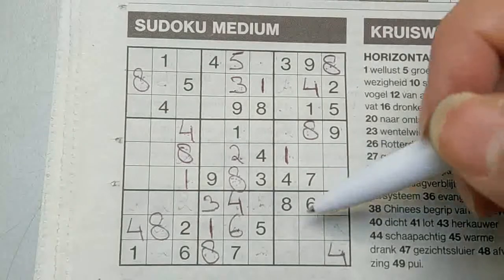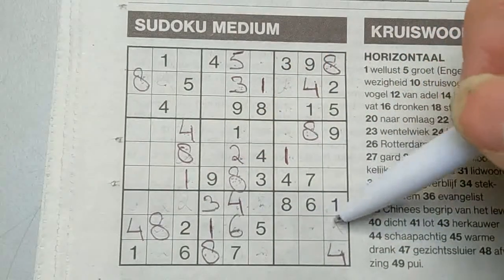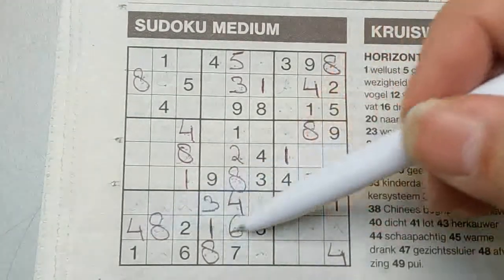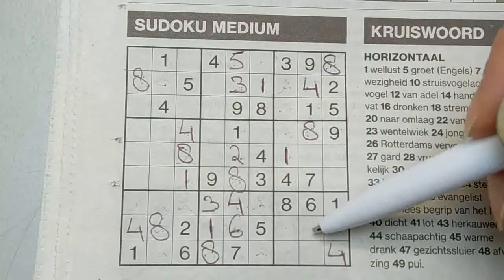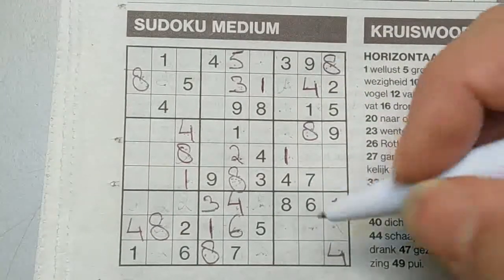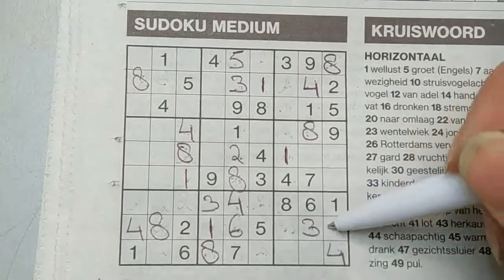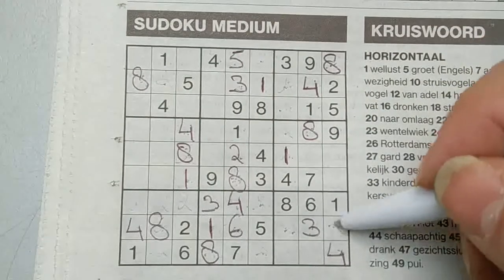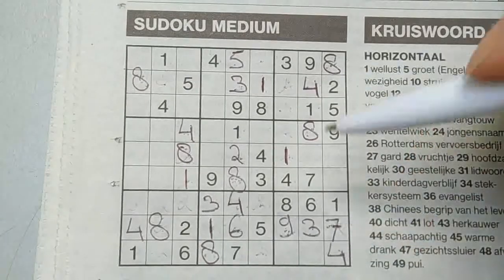Then 3 missing numbers in this row. The numbers are 3, 7, and 9. I see here the 9 and the 7. So 1 digit left for the 3. 9 and 7, 9 and 7 as a pair. I see here we have a 9, so no 9 there. 9 should be here, and a 7 goes there.